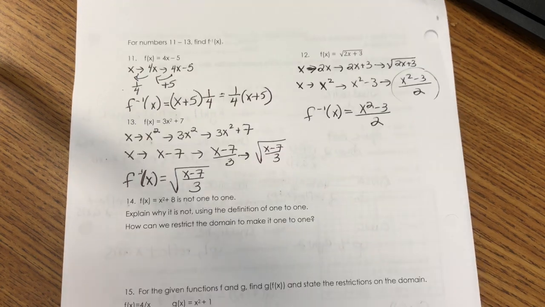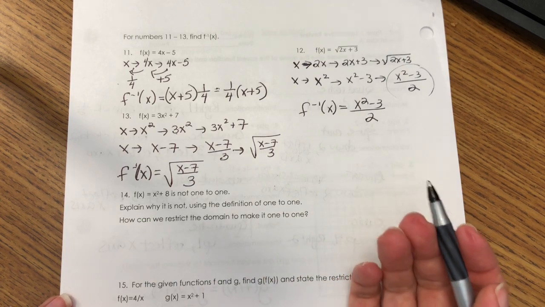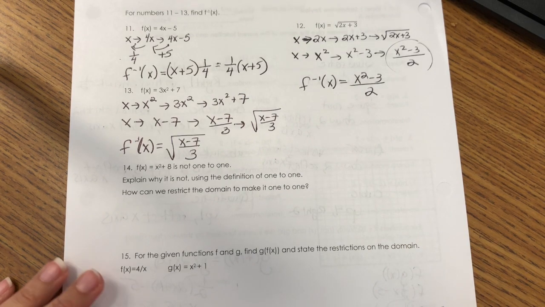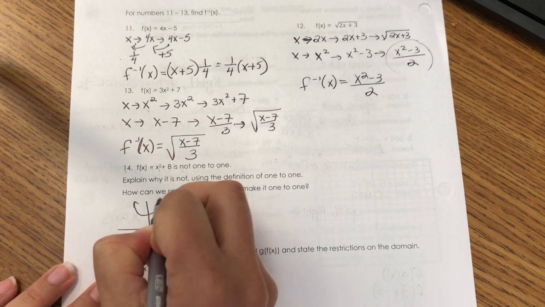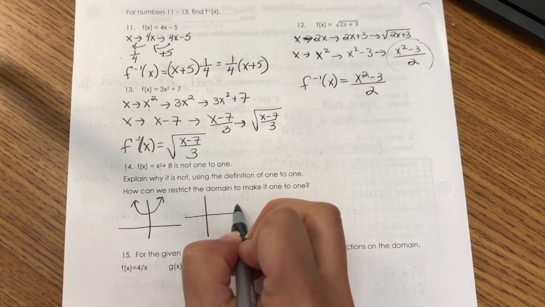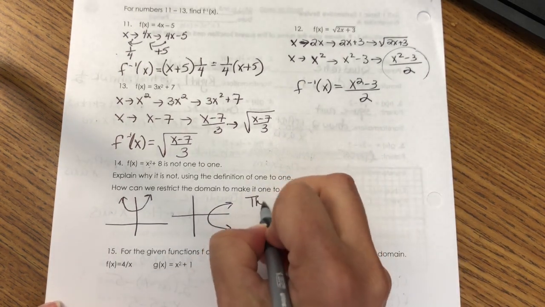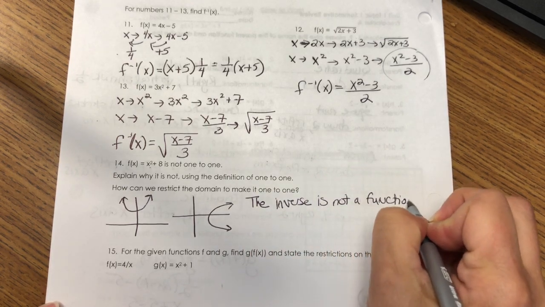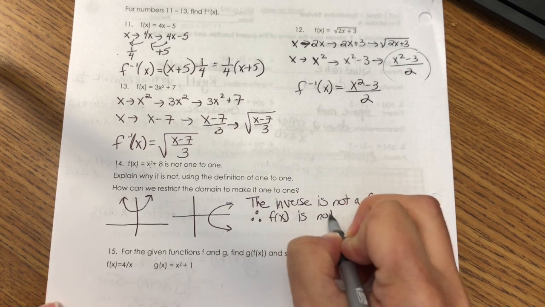So 14, x squared plus 8 is not 1-to-1. Explain why, using a definition. Well, so first, 1-to-1 means that the function and the inverse are both functions. So if I graph x squared plus 8 like this, the original is a function, but the inverse would look like this, and that is not a function. So the inverse is not a function. I'm going to abbreviate, therefore f of x is not 1-to-1.